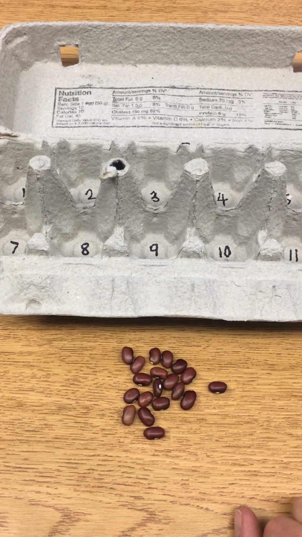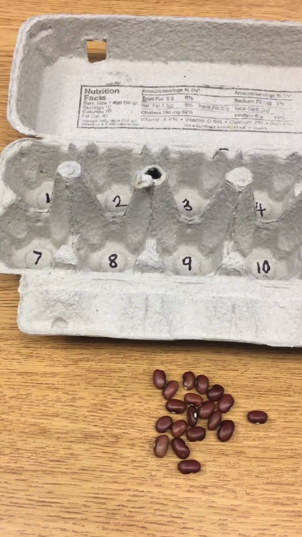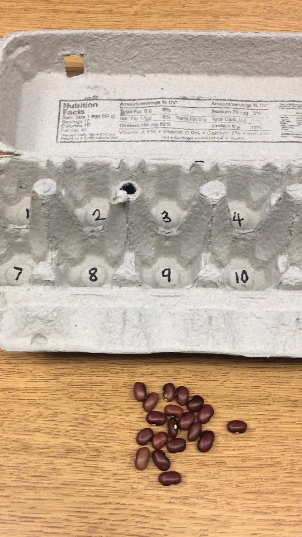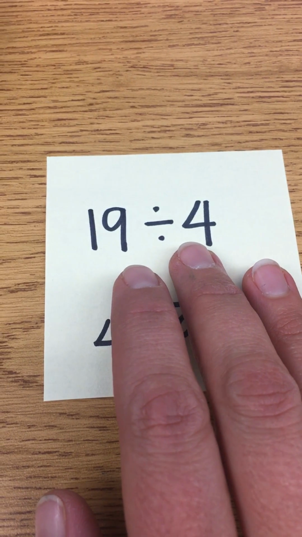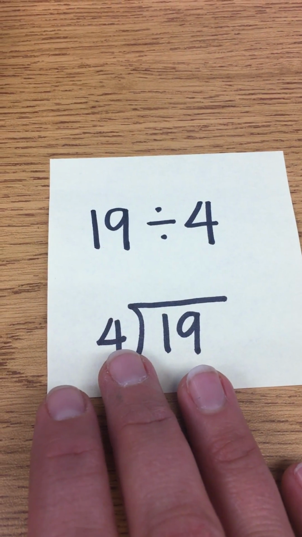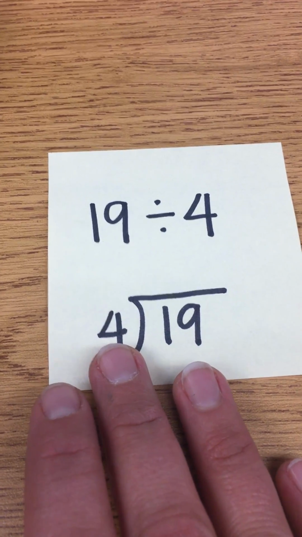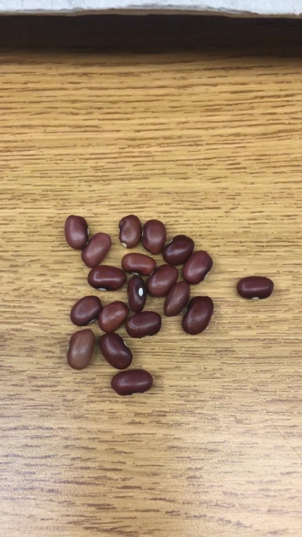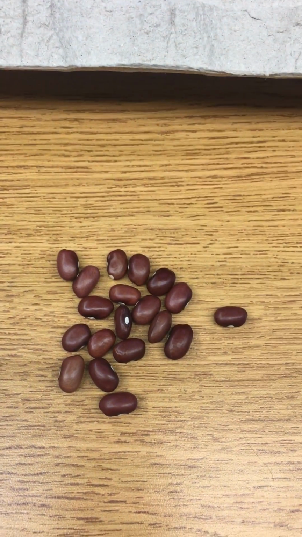Hey boys and girls. Today we're going to be using some familiar objects to model division, making equal groups. I have a division problem here. The division problem is 19 divided by 4. Written a different way, it still reads 19 divided by 4. What this means is I have 19 things. And in this example, I am going to make 4 equal groups.